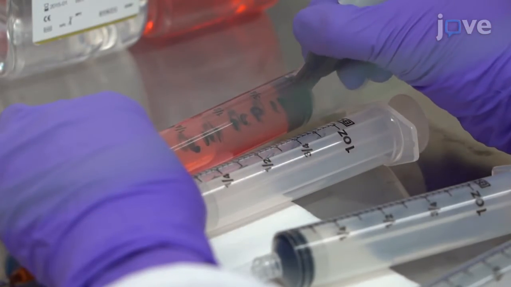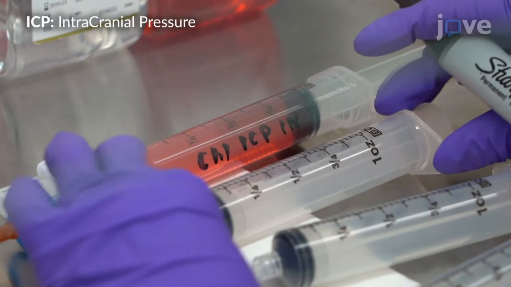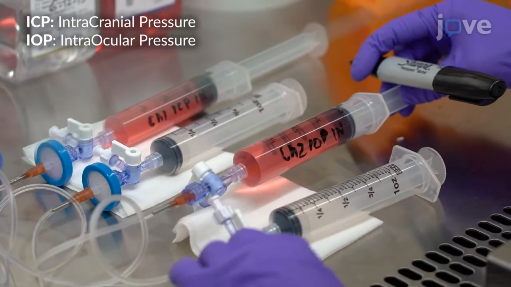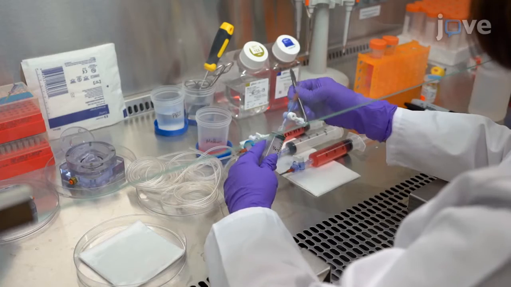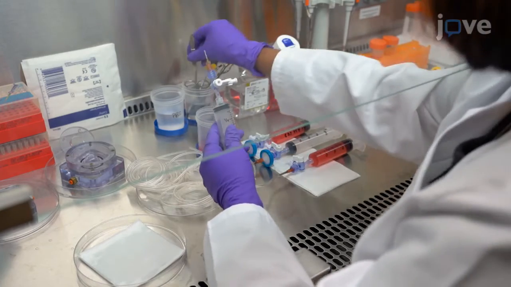After setting up a second inflow syringe as just demonstrated, label one syringe channel 1 ICP and label the other syringe channel 2 IOP. Then set up the outflow syringes as just demonstrated, but without loading the syringes with the infusion medium.